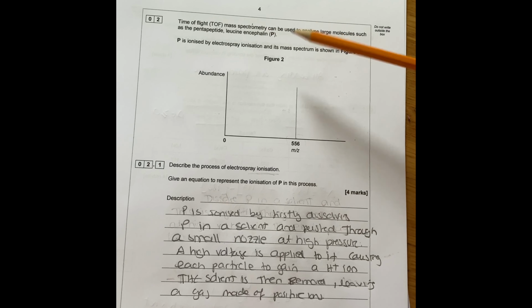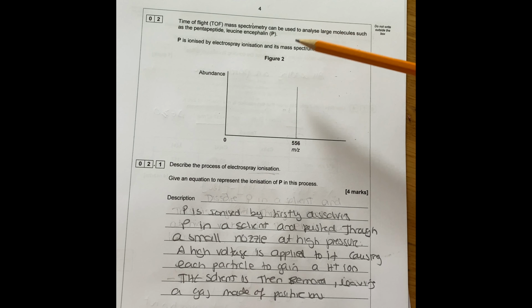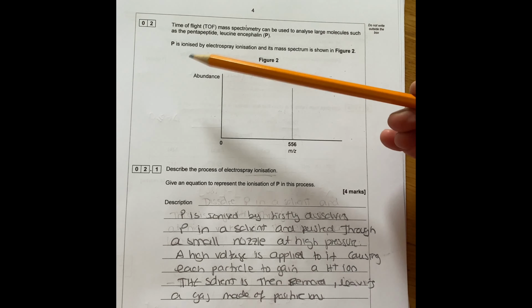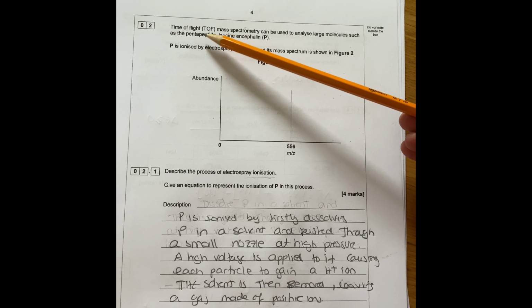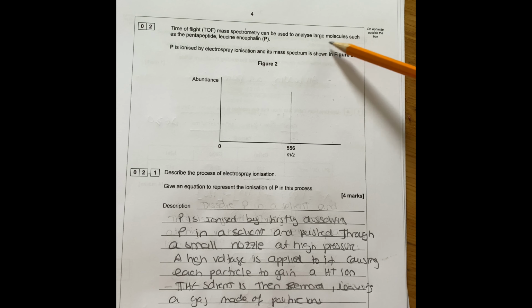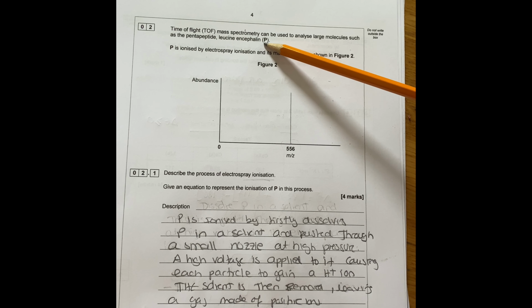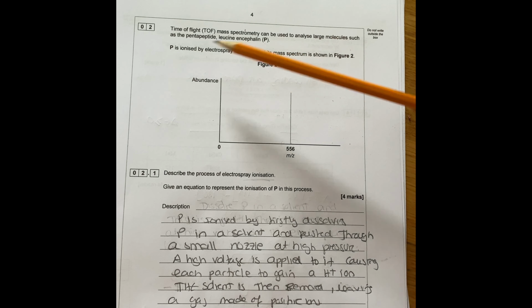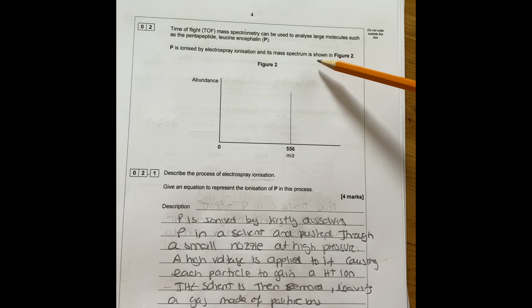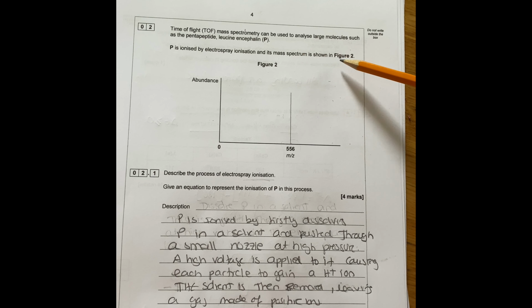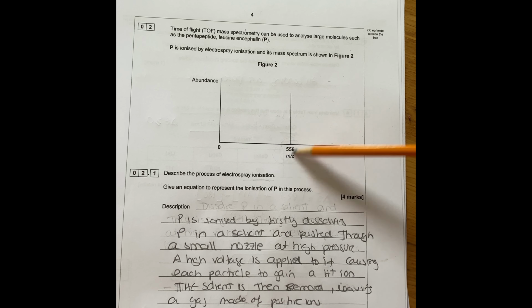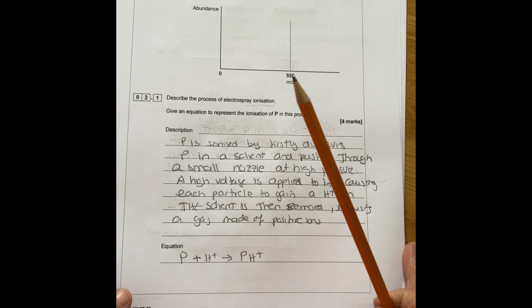Now we're going to question 2 from paper 2019, paper 1, AQA chemistry. We're carrying on. I'm just doing the whole lot. A type of mass spectrometry can be used to analyze large molecules such as the pentapeptide leucine encephalin. P is ionized by electrospray ionization and its mass spectrum is shown below. So we've got 556 in here. I've already written down the answer here.